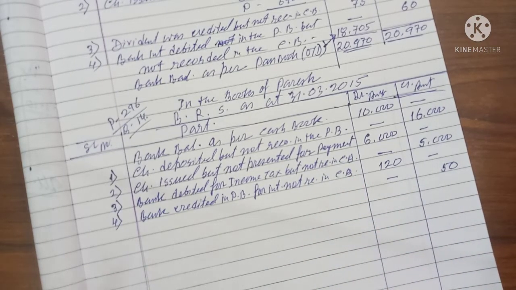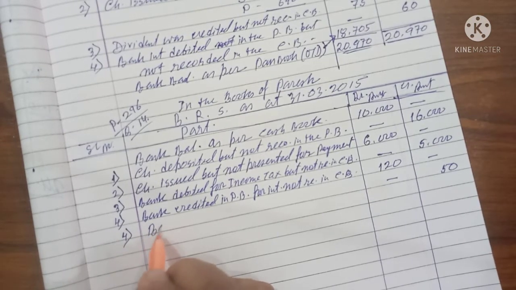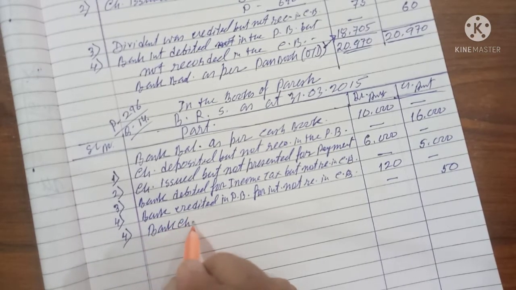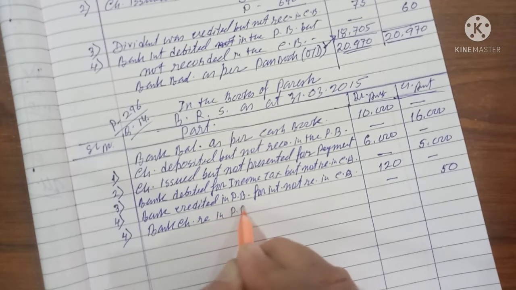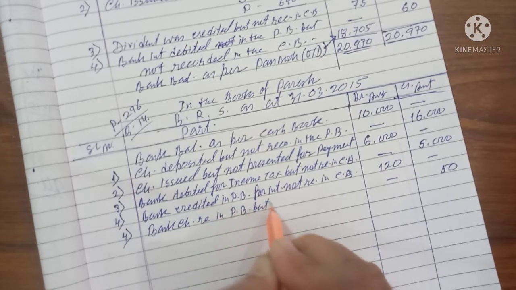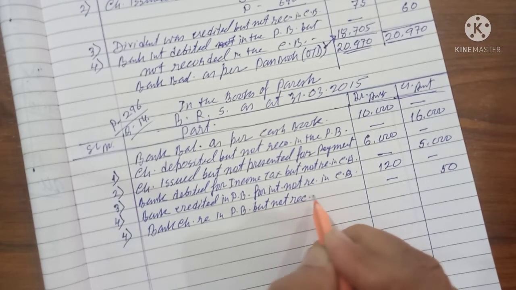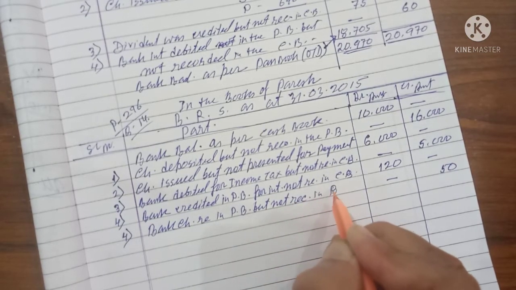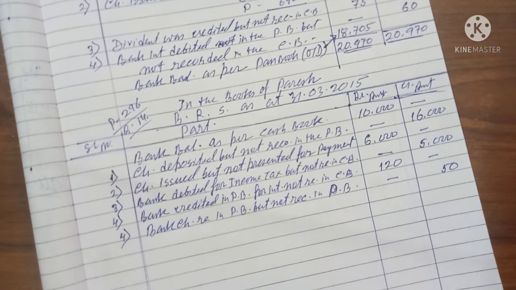And 50 rupees is bank charges. So in number 4, bank charges recorded in passbook but not recorded in cash book. Understand?